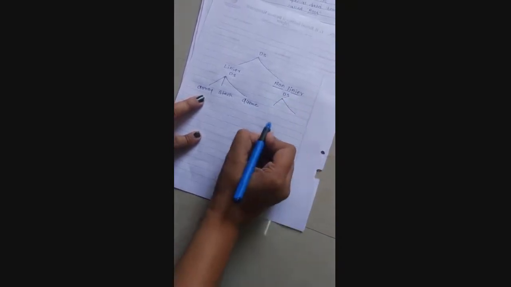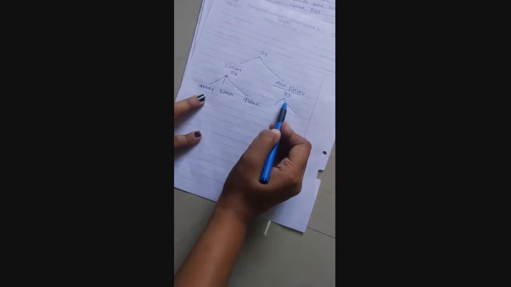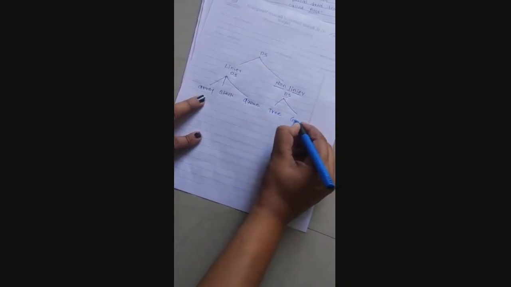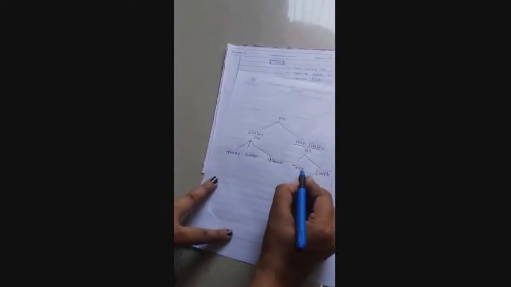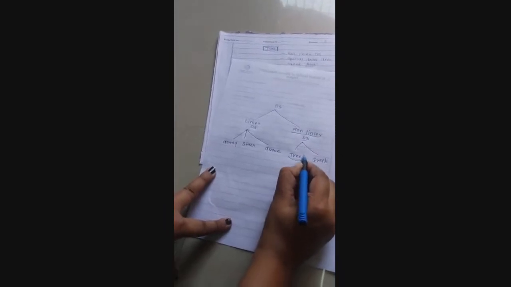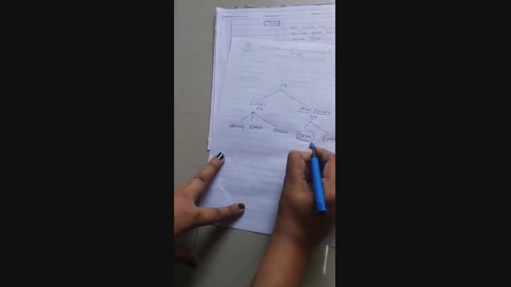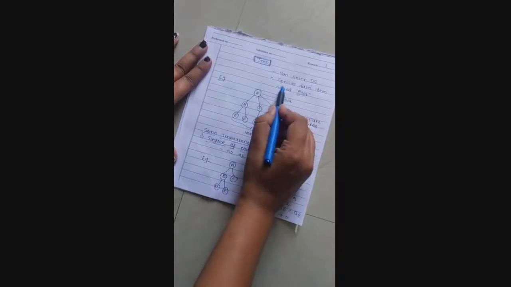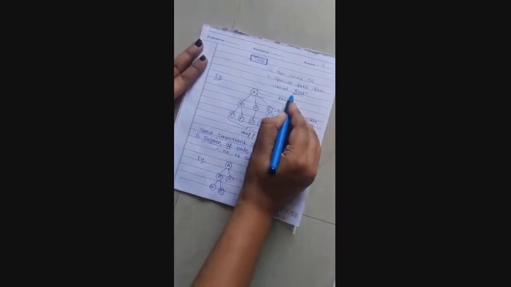There are two types of non-linear data structure. First one is a tree and another one is a graph. In today's lecture I am going to cover the topic of tree. So tree is a non-linear data structure. Tree has a special data item called the root. For this concept we take an example.